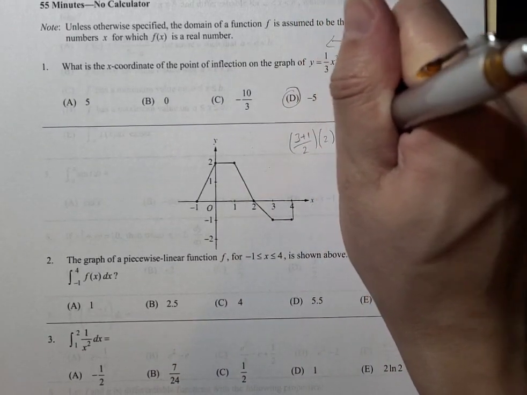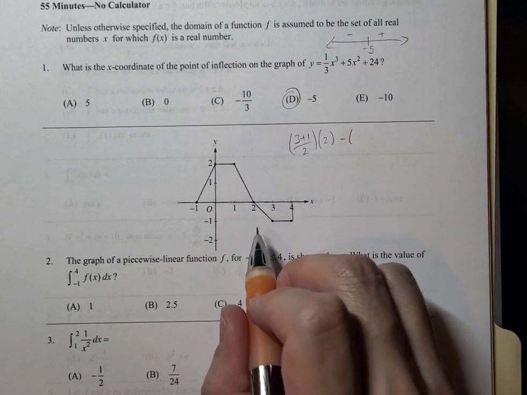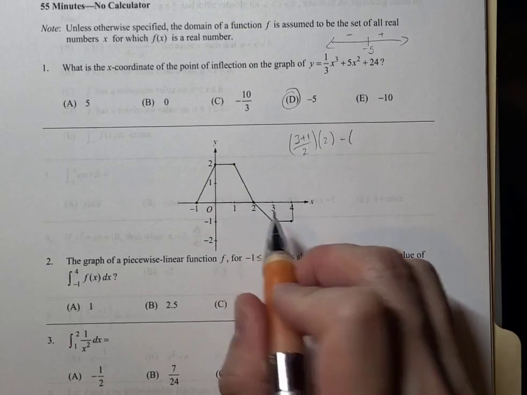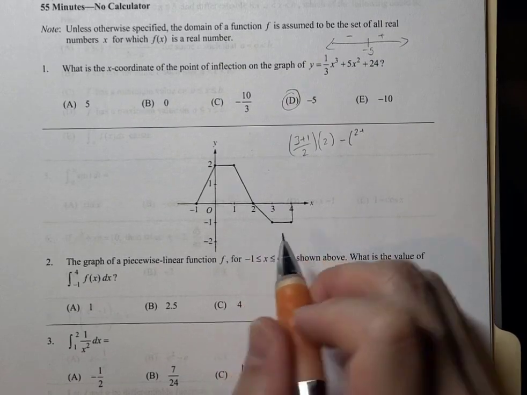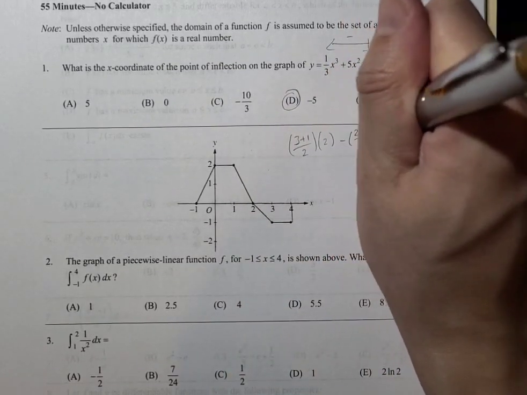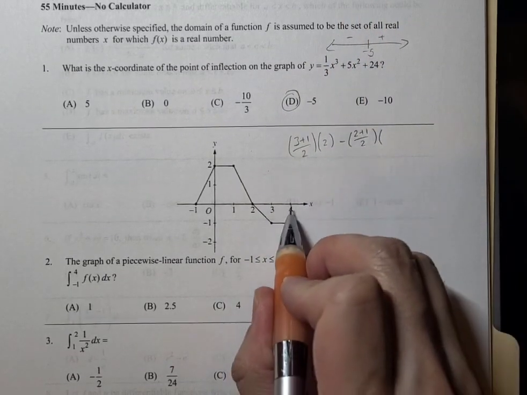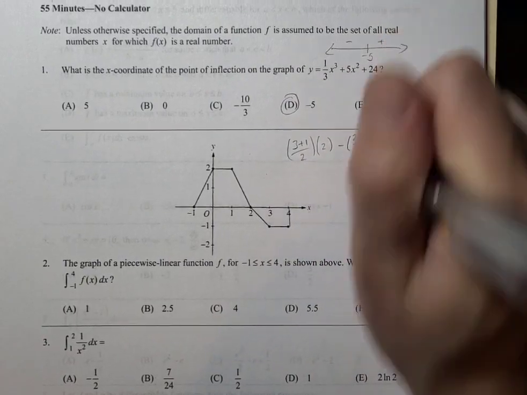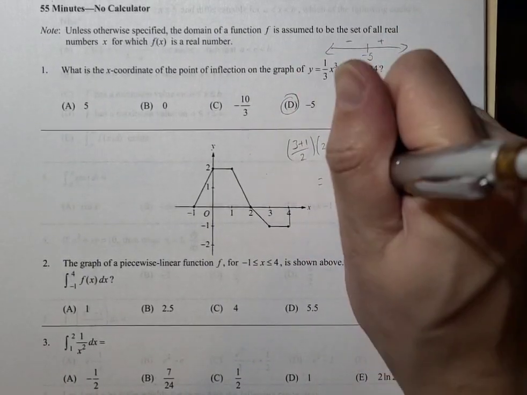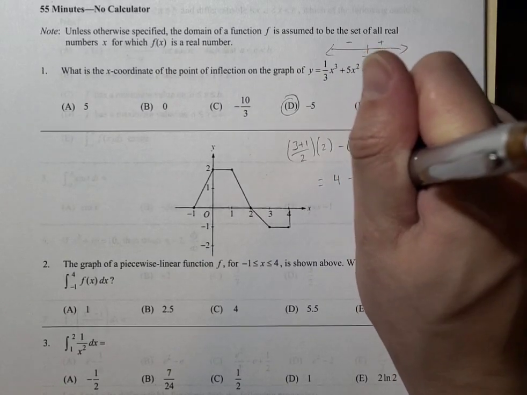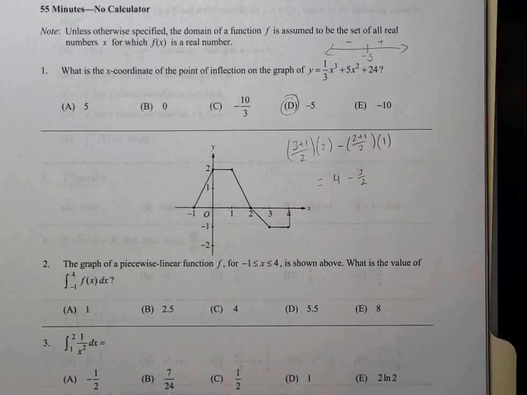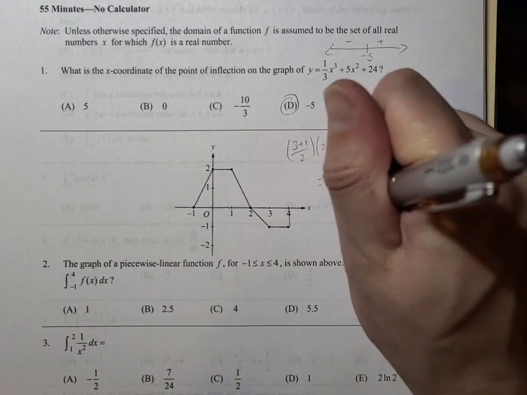Okay, and then we subtract the area of this trapezoid. So this base here is 2. This base here is 1. Okay, divided by 2 times the height, which is 1. Okay, this is what? 4 minus, this is 3/2, or 4 minus 1.5. So it should be 2.5.